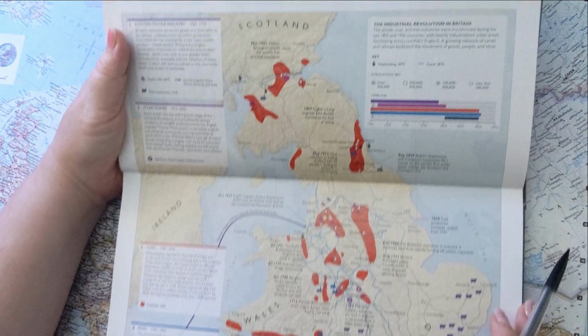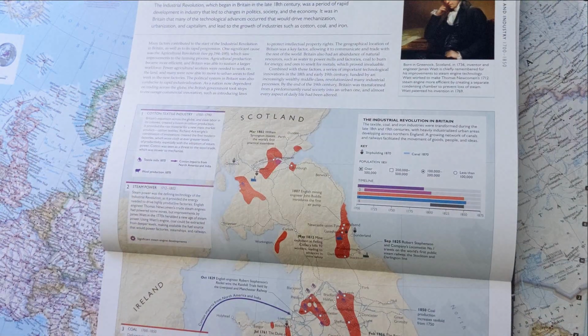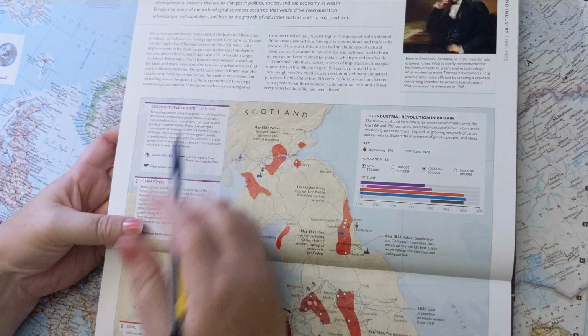Let's read about steam power. That's what I think of when I think of the Industrial Revolution. I'm going to adjust this cord real quick. There we go. Barely moved, but that's better.